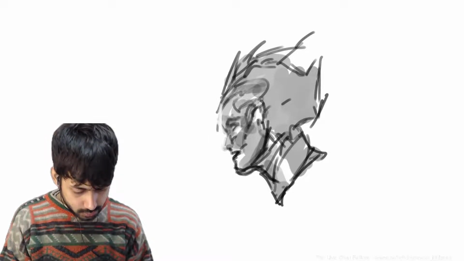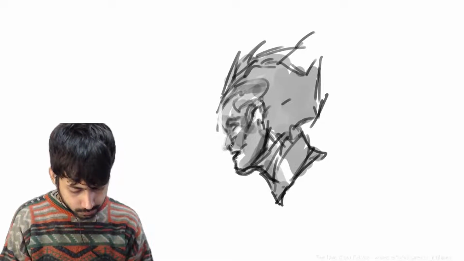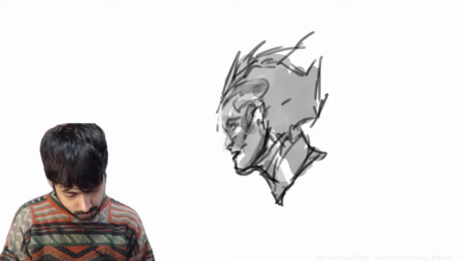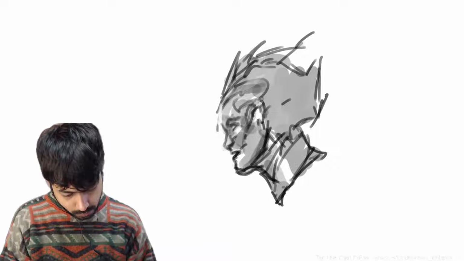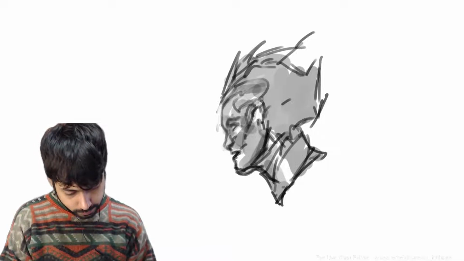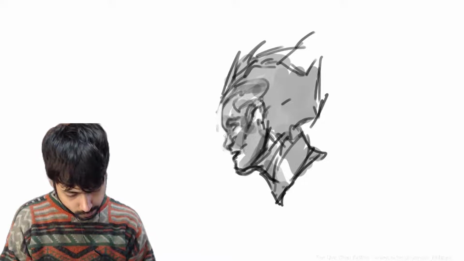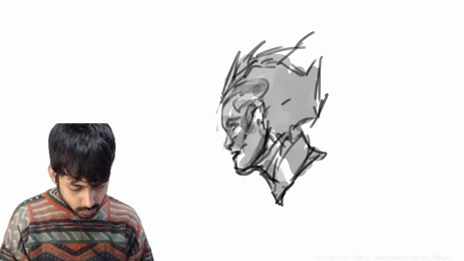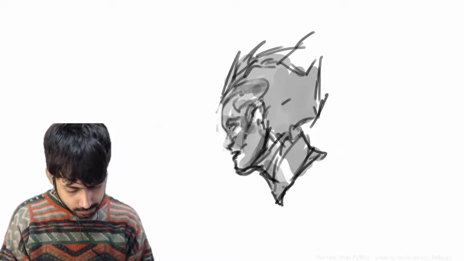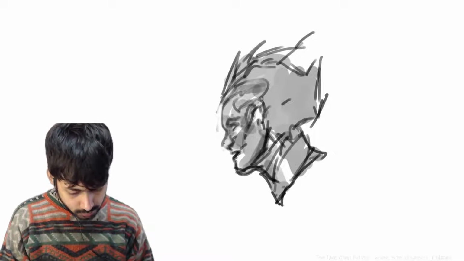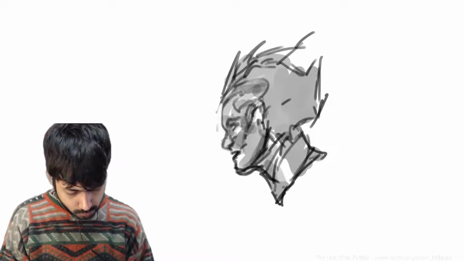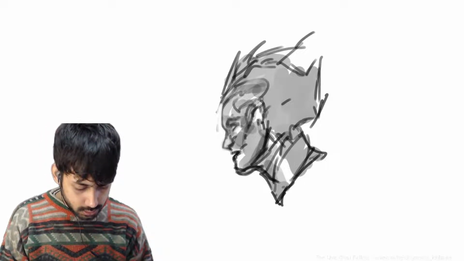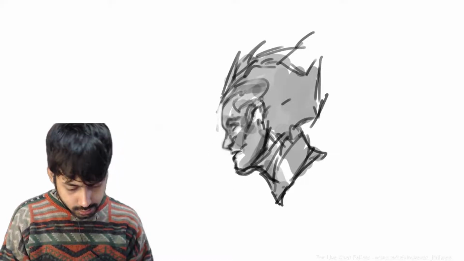Just add more here. So we are trying to, let's make the nose a little bigger. It looks too small. Perfect. So now these lips, let's add a little light to them.